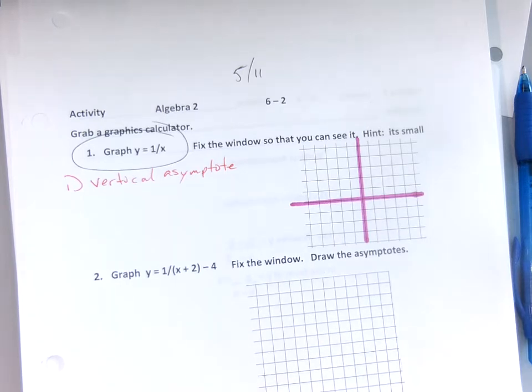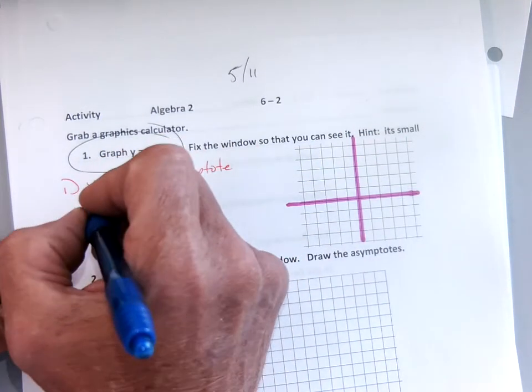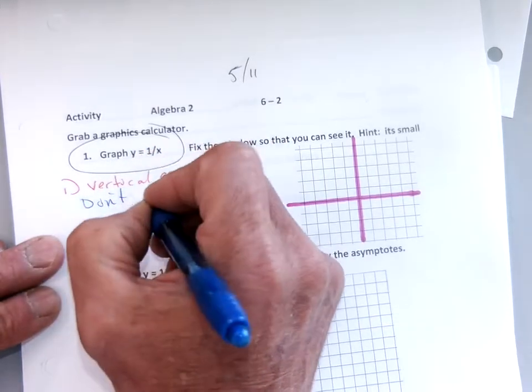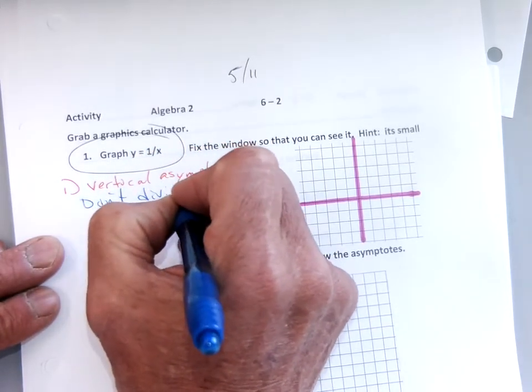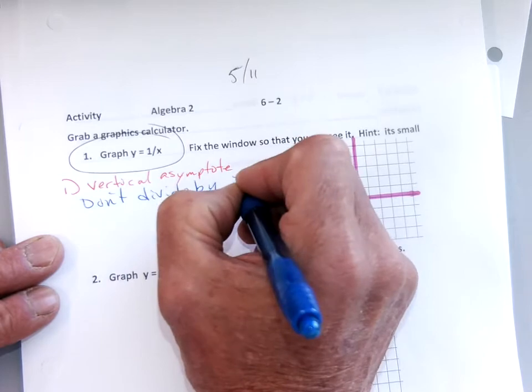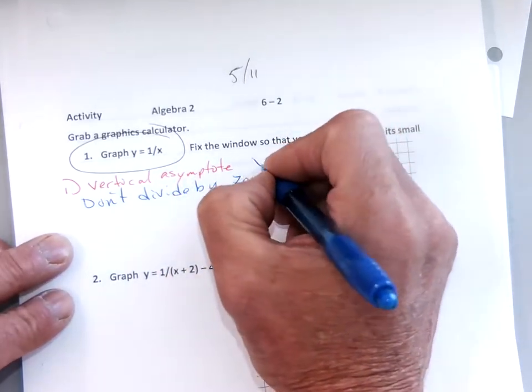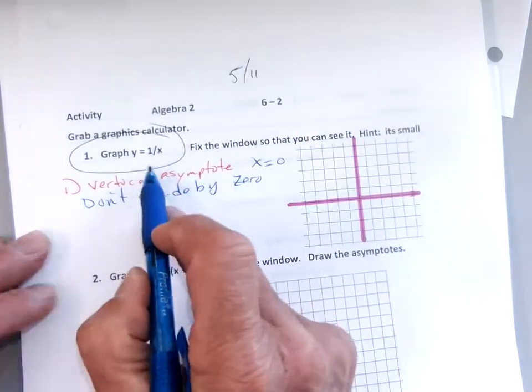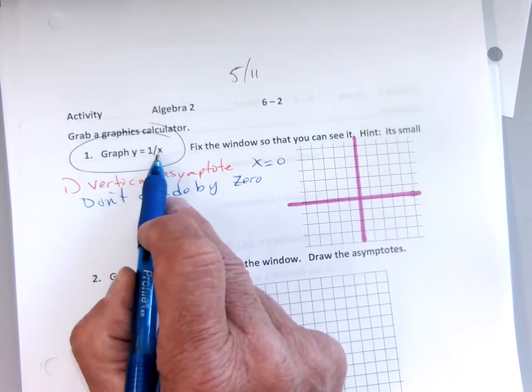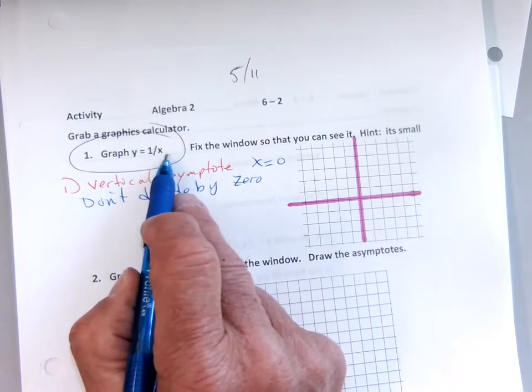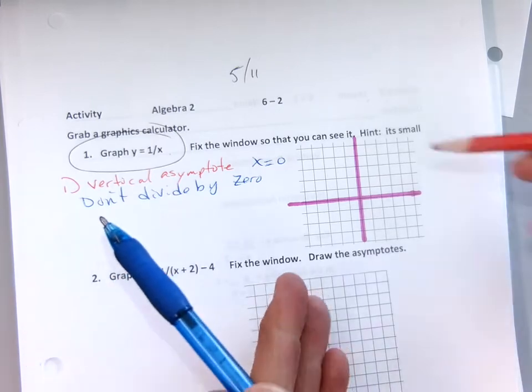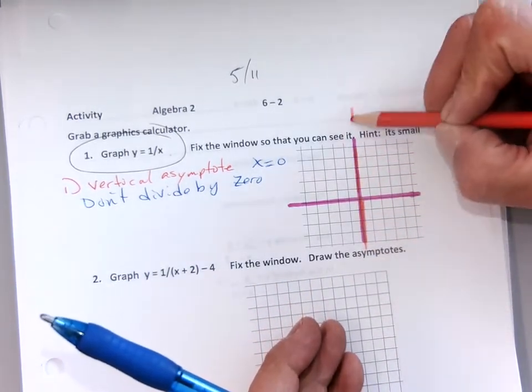Okay, what do we know? So the vertical asymptote comes from dividing by 0. So we do not want to divide by 0, right? So vertical asymptote is don't divide by 0. Okay, so in this case, if x equals 0, we're in trouble. It's just 1 over x, right? So I put 0 in here, 1 over 0, we're in trouble. Thumbs up, does that make sense? So I'm going to have a vertical asymptote at 0, okay?